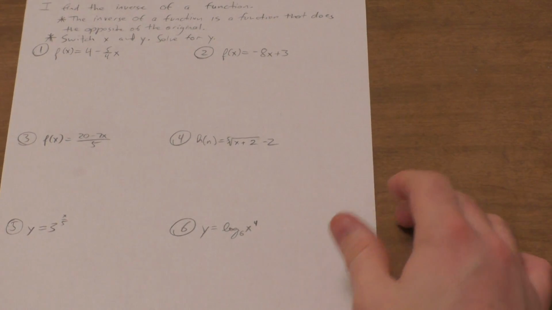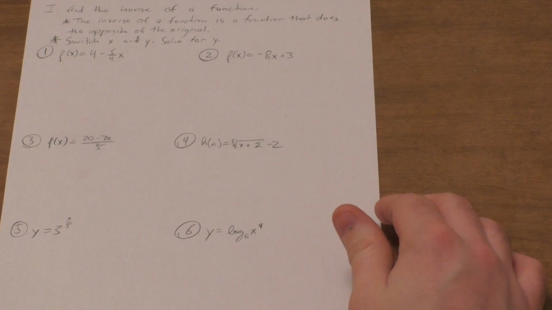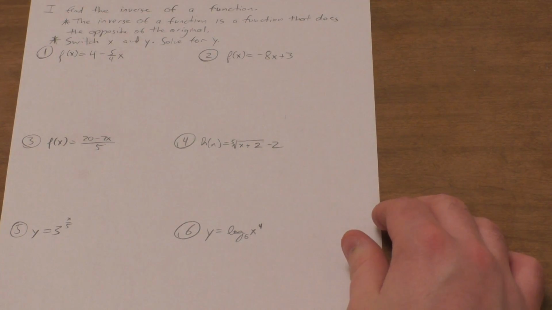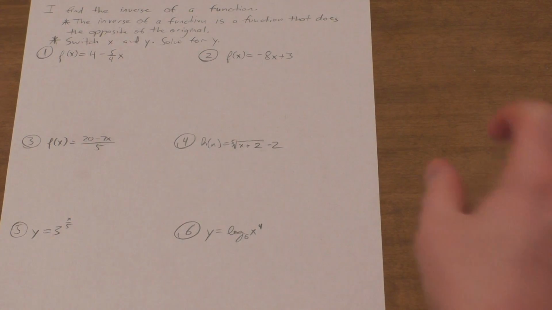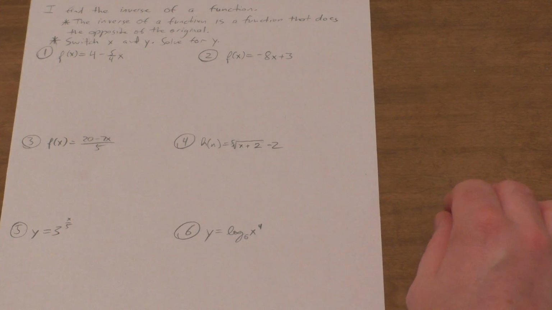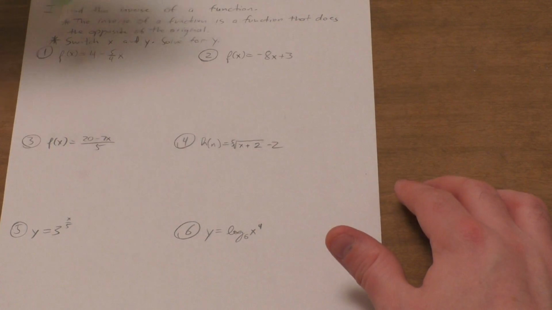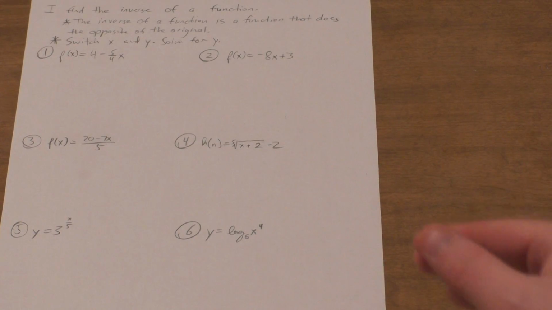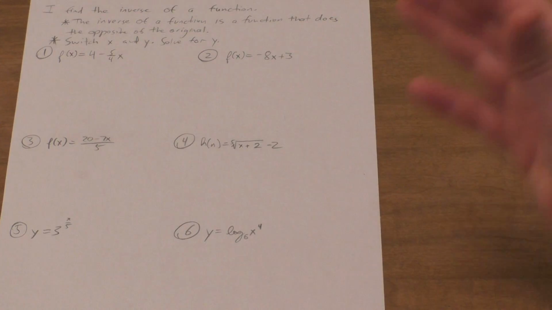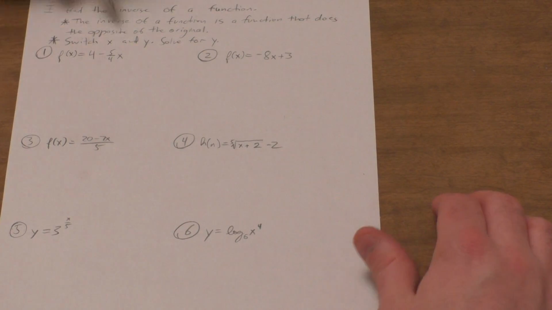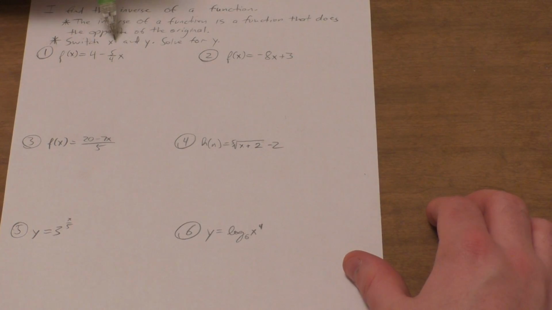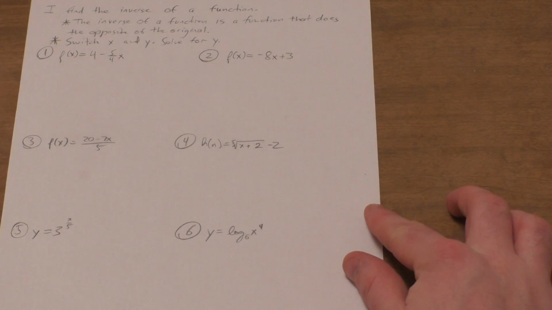Alright guys, in this video you're going to find out how to find the inverse of a function. The inverse of a function is a function that does the opposite of whatever the original function is. So in all these functions that we'll be finding, we're basically finding its opposite, something that undoes the function that we start with. For any of these, you're just going to switch the x and the y and then solve for y. Okay, so let me show you guys what I mean.